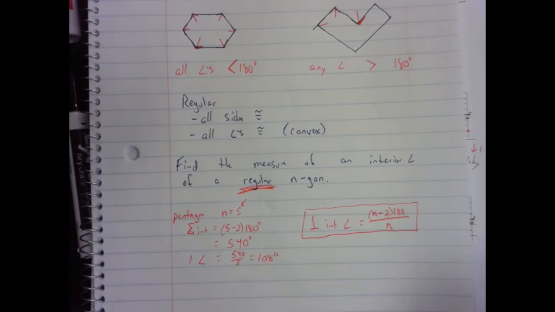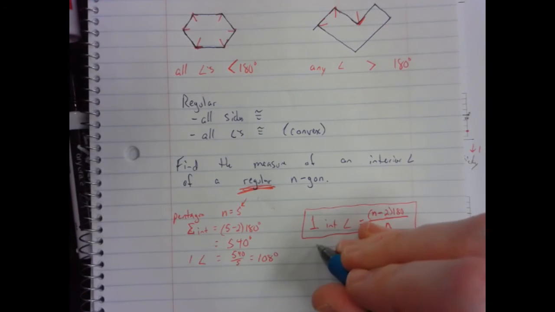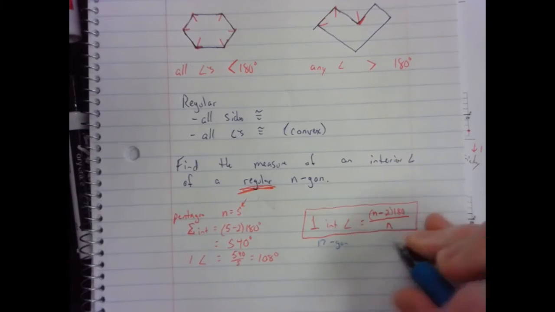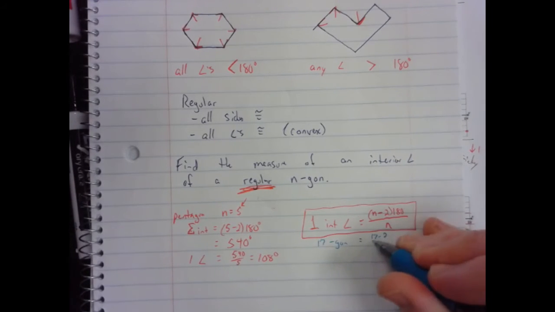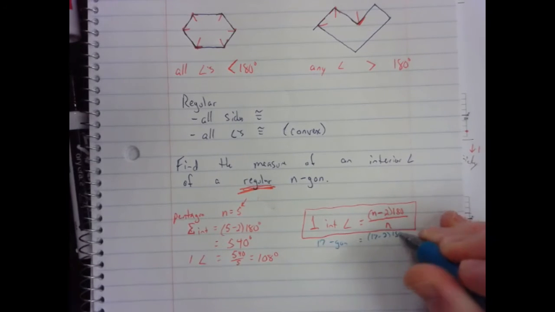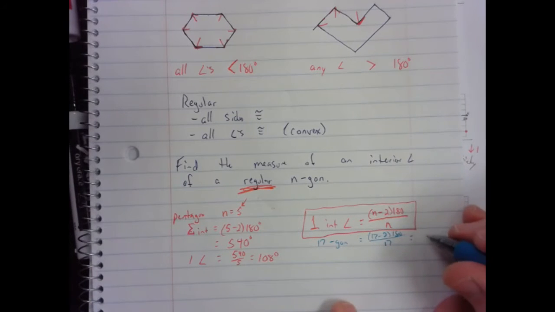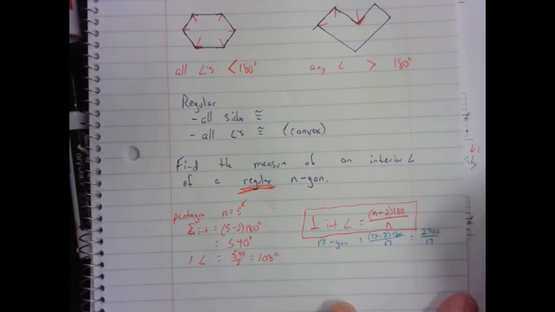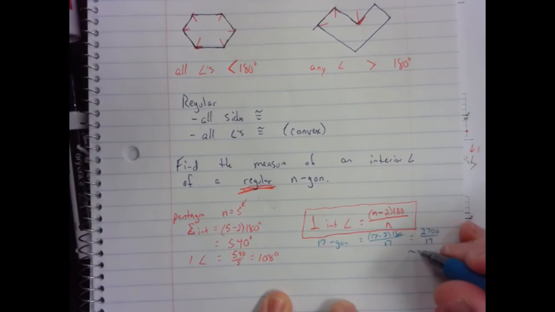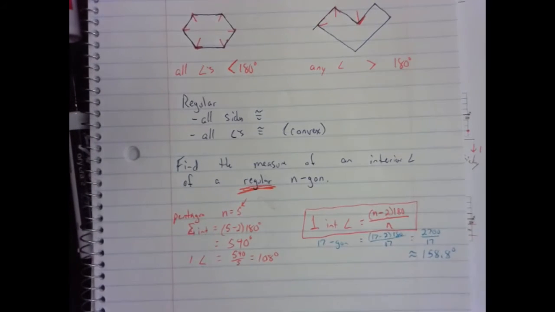If I want to do this for my 17-agon, from the last page, all right, it's going to equal 17 minus 2 times 180 divided by 17. So you know 17 minus 2 is 15. 15 times 180 is 2,700. Divide that by 17. We get a number that's about 158.8 degrees. Okay, so again, that's how that formula works. Fairly straightforward.